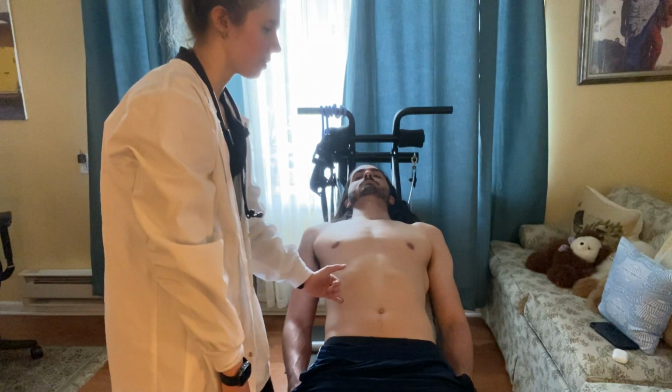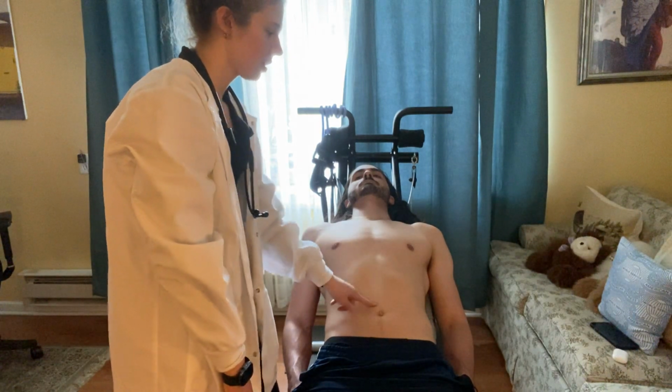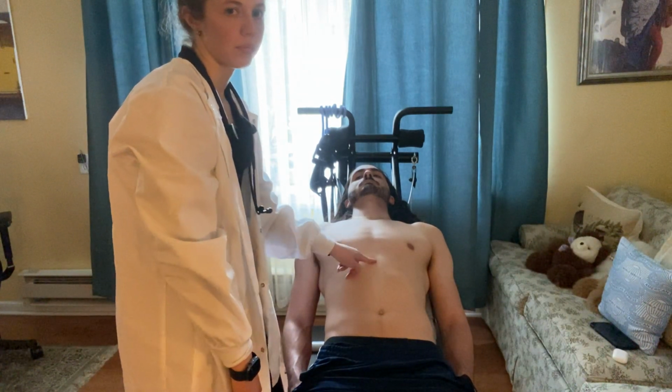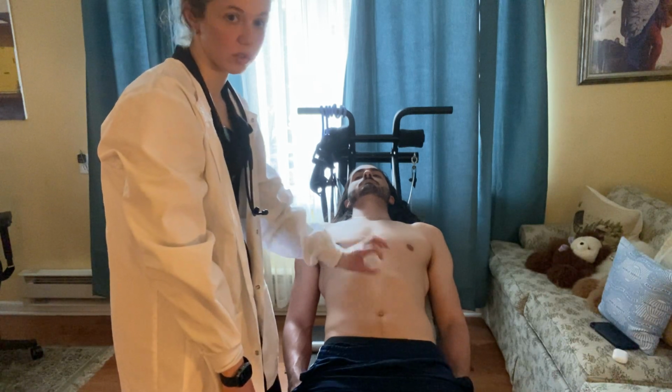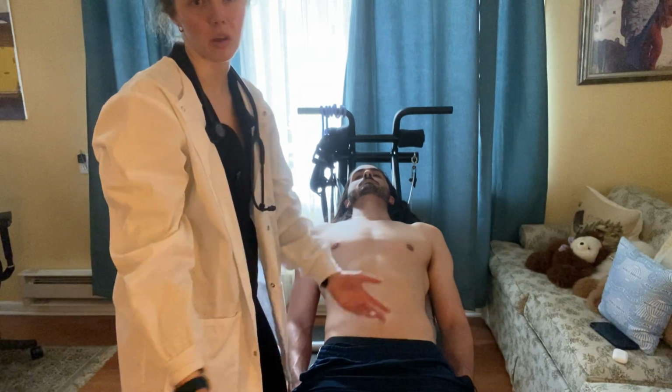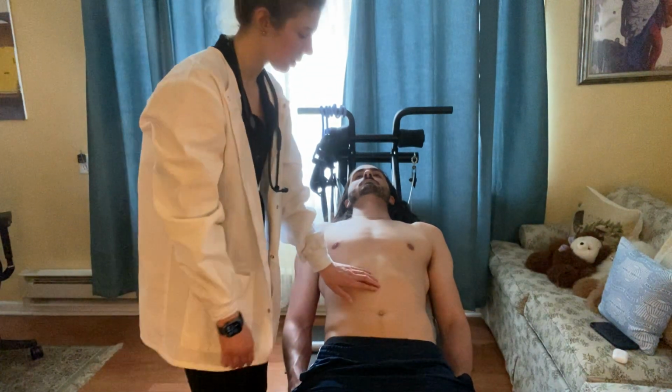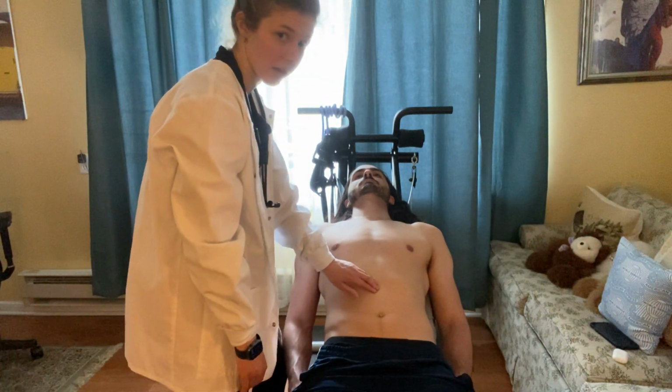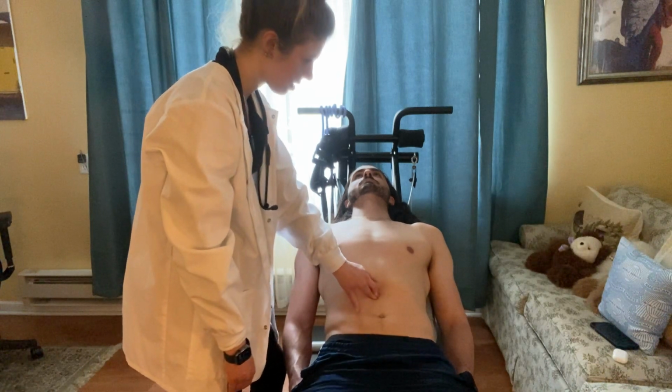Next, we can go into palpating the aorta. So this can be significant if you're seeing a pulsation through here. You can see that. That could be indicative of maybe some type of aortic aneurysm. So what we're going to do is we're going to palpate for it. So this is a deep palpation for the aorta.